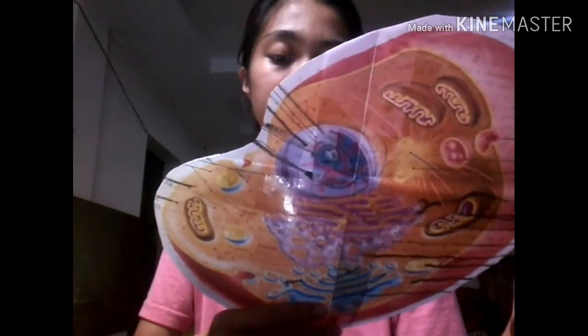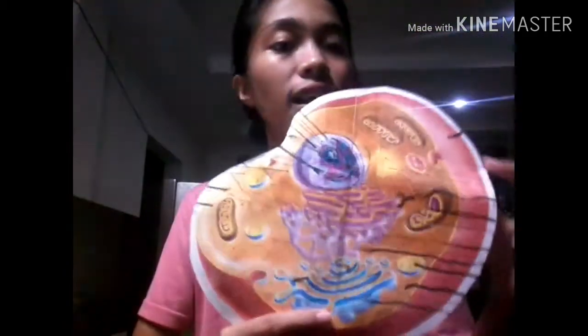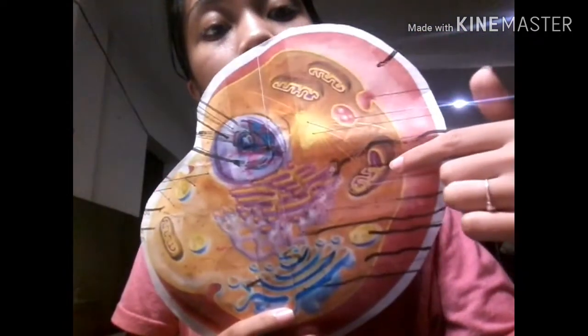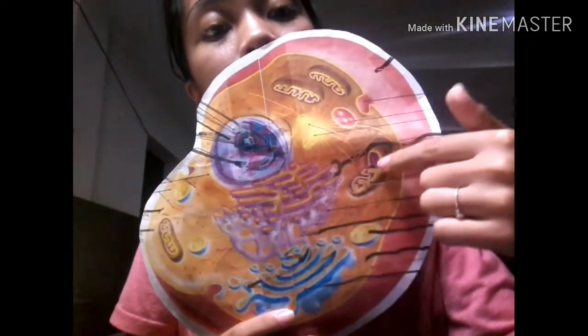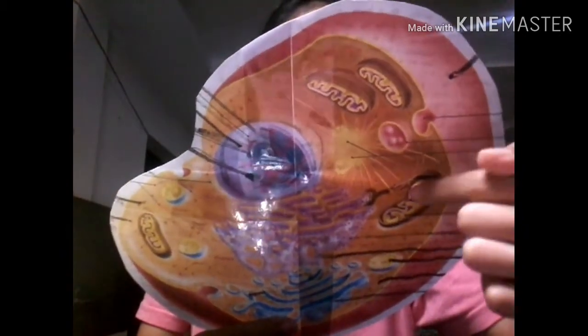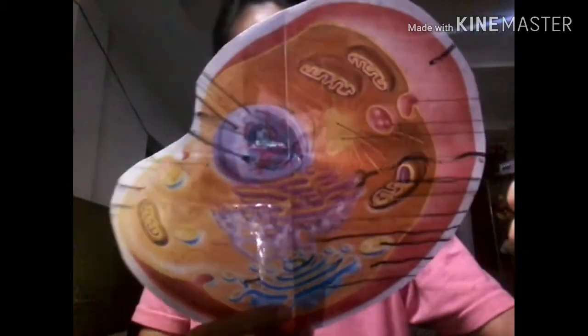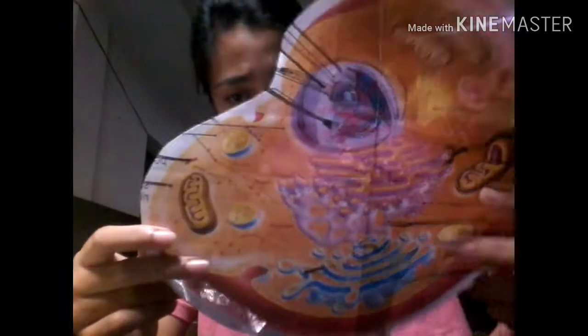So another is the mitochondria. Mitochondria is the membrane-bound organelle, also known as the powerhouse of the cell. So this is the mitochondria, the powerhouse of the cell, because it produces ATP for the cell. It also helps in regulating cell metabolism.